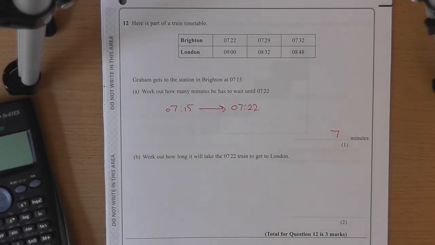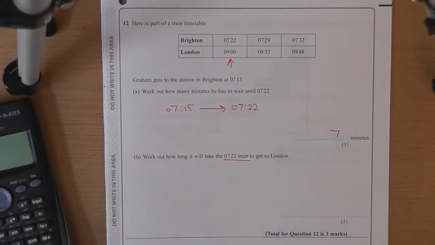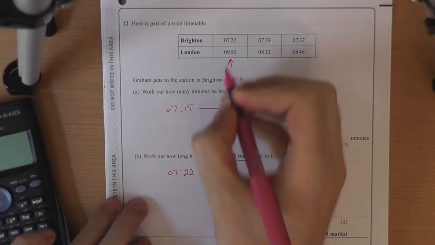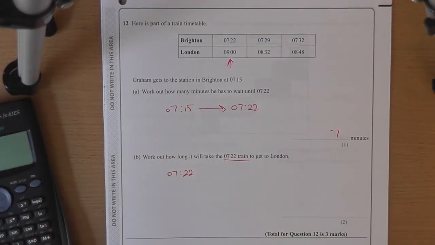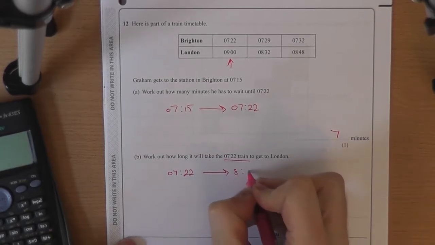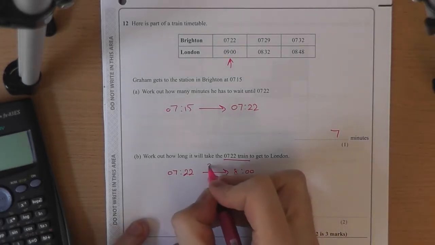Part B, work out how long it will take the 0722 train to get to London. So we need to make sure we're looking at the right train first of all. We want the 0722 train, which is this one. So we start at 0722. We need to finish up at 9 o'clock. So why don't we start at 0722 and go on to the next hour? So the next hour will be 8. 22, well that's 8 minutes to, and then another 30 minutes on from there, so 38 minutes.